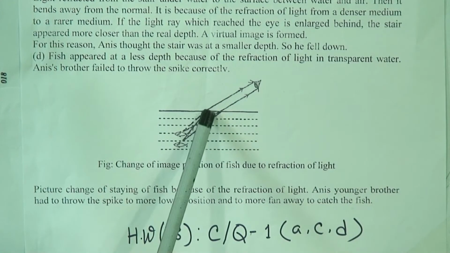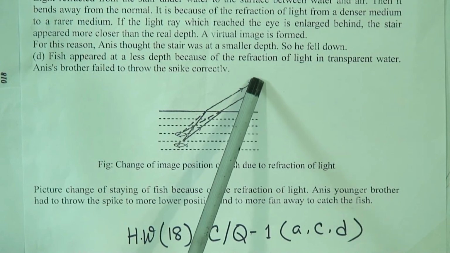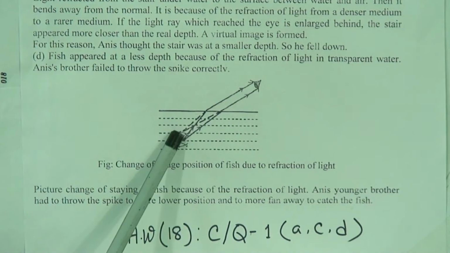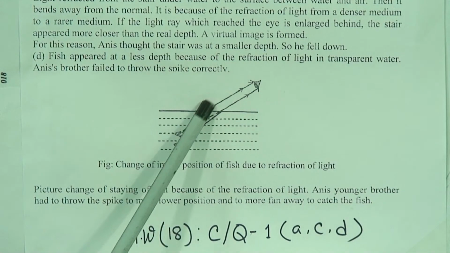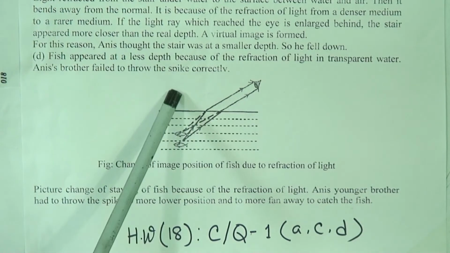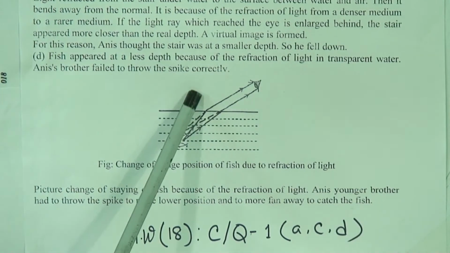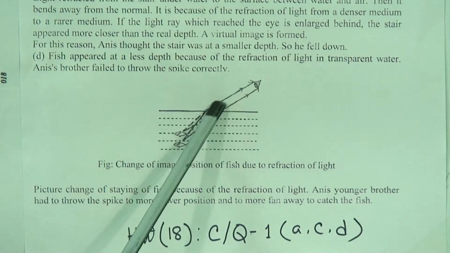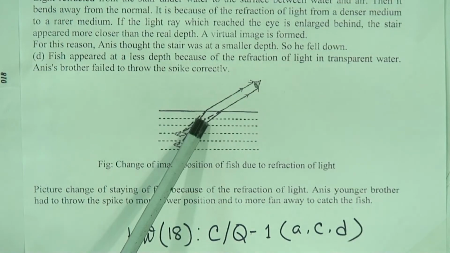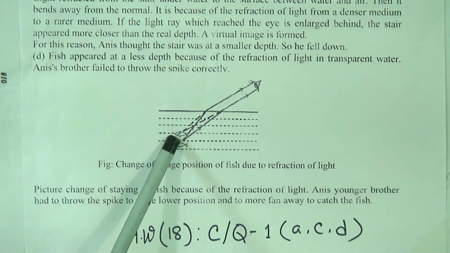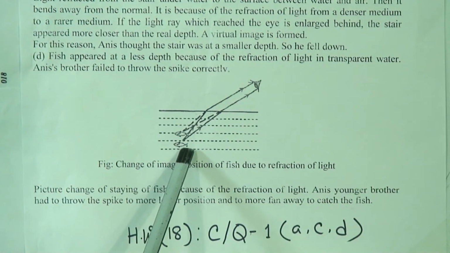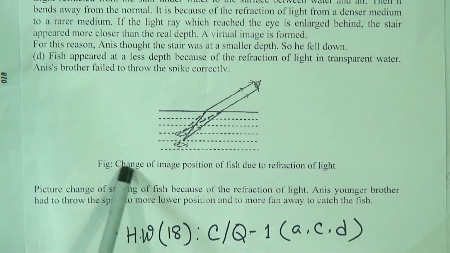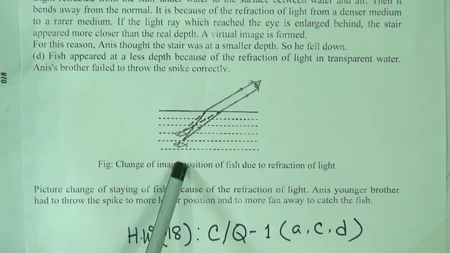Look, Anis' brother sees from the outside of the water, and he is thinking that the fish is here, but in reality the fish is here. It is because of the refraction of light and because of the different density of the medium, and for the different density the light rays bend away from the normal, and that's why Anis' brother thinks the fish is closer than its real place. Then you have to draw this picture too.